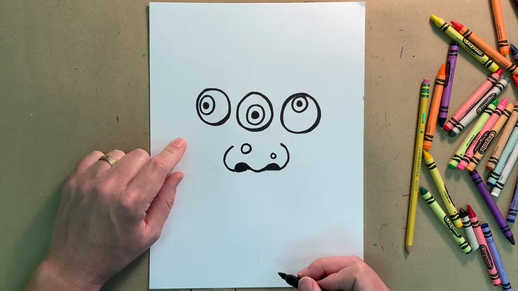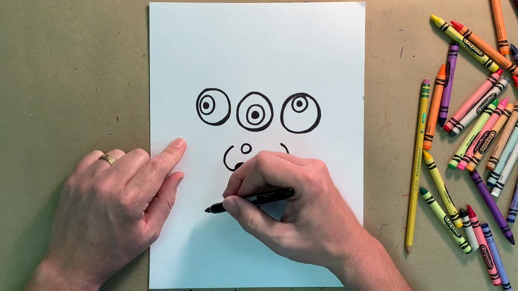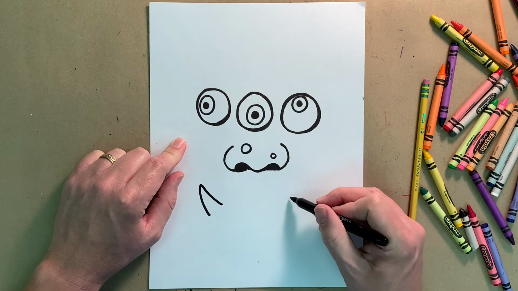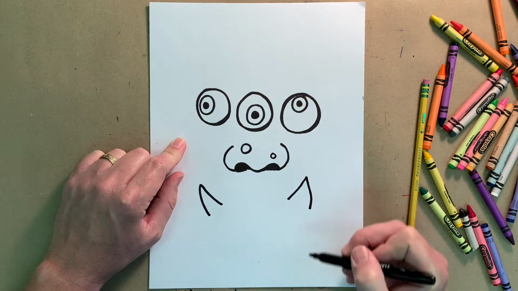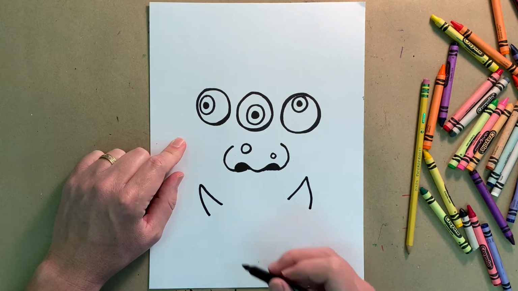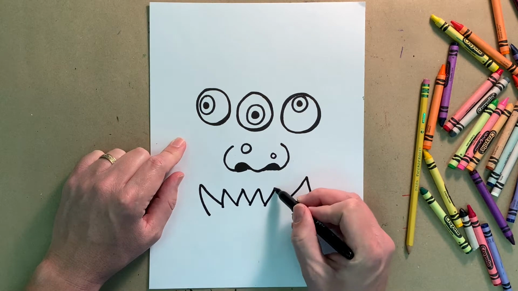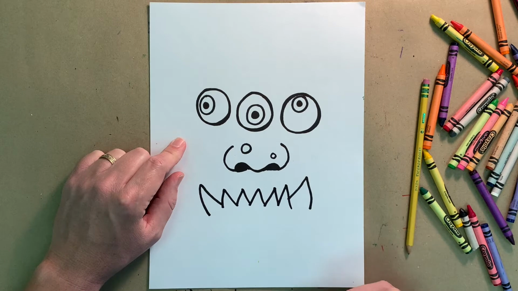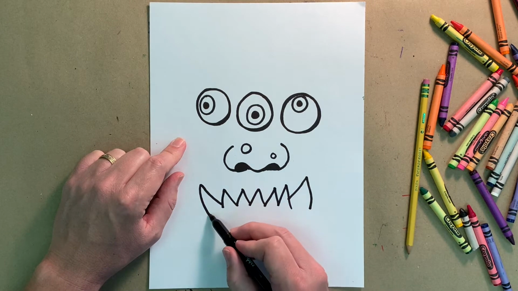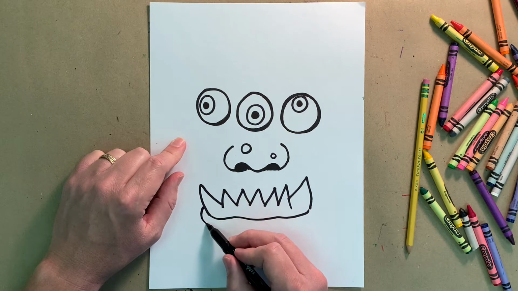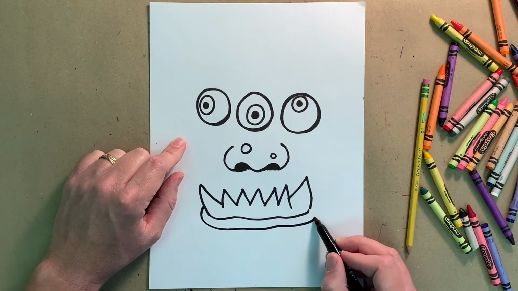Now let's draw some teeth. This monster has an underbite, so that means its bottom teeth are sticking out. I'm gonna make some upside down letter V's, and then make a couple other ones in between there, like a capital M. There we go. And then let's draw the bottom of his mouth here, the lip. Let's make another line like this for the lip.